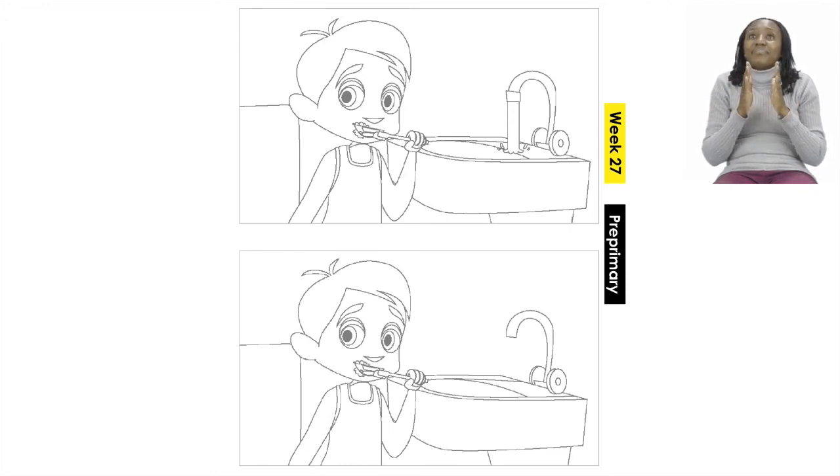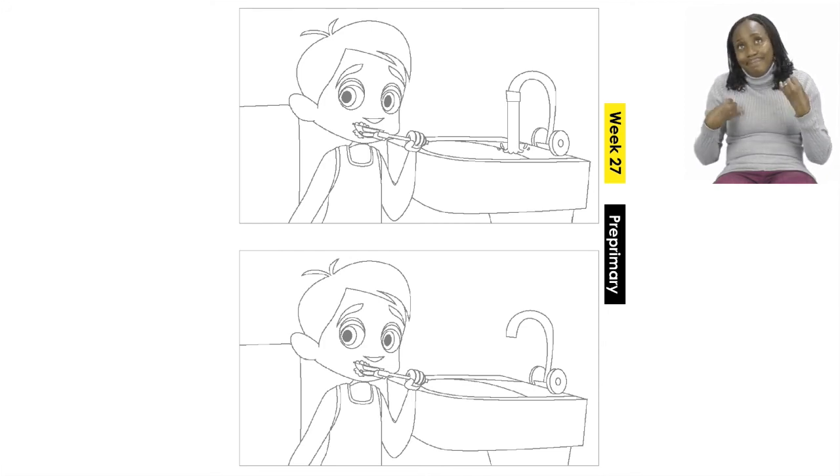Remember everyone, you still have to go back and look at the correct ways to circle as well as identifying the different water sources. Have fun with these activities, boys and girls.